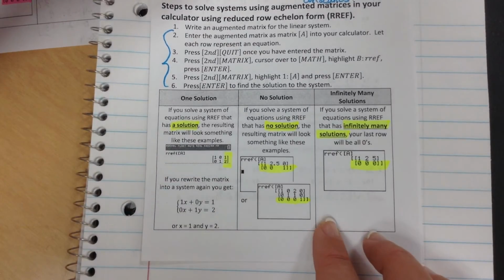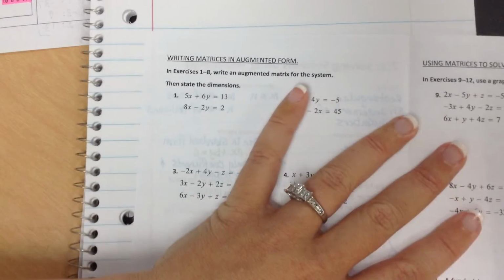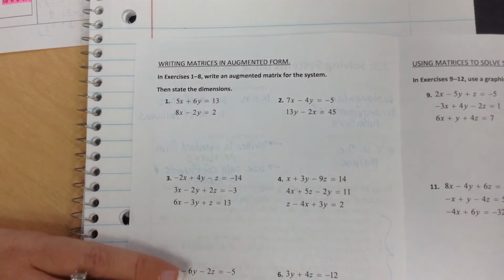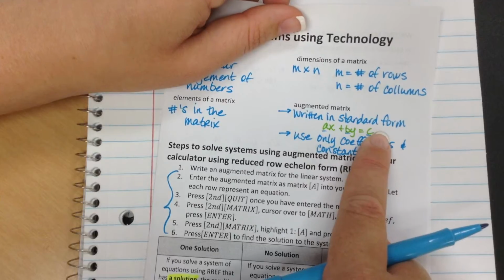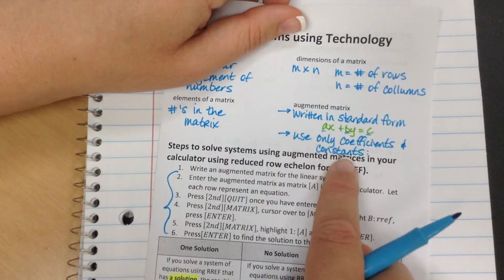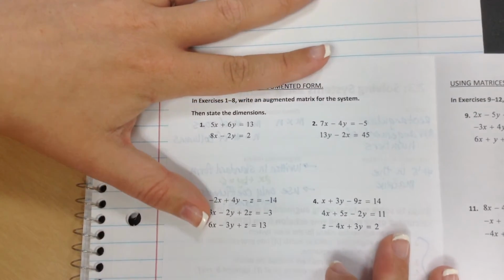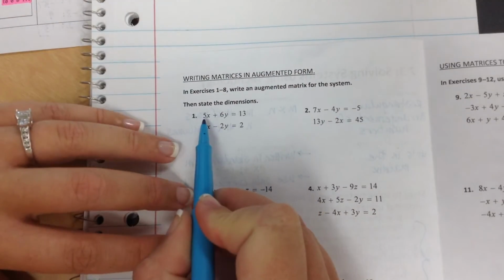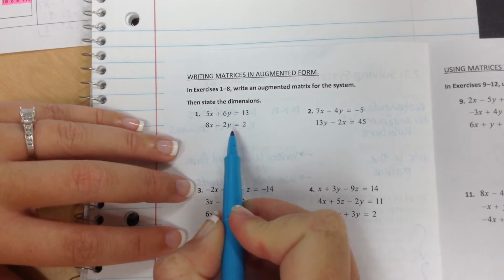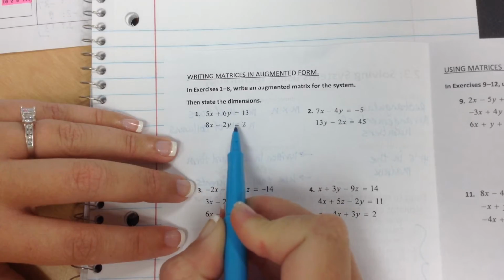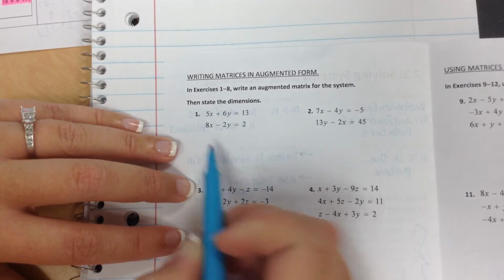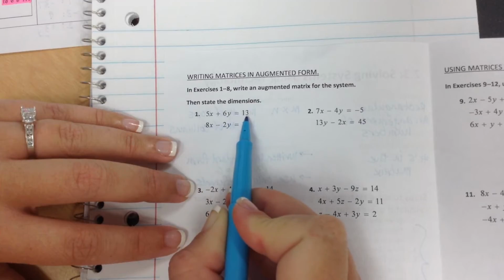Okay, let's look at a couple examples. The first part, we're just going to be writing the matrices in augmented form. So remember, looking back here, we're going to write these in standard form, and we're only going to be using coefficients and the constants. So first thing we want to do is just check these equations and make sure that they're already in standard form. We've got x, y equals a number, x, y equals a number. These are already in standard form. This is your ax plus by equals c.